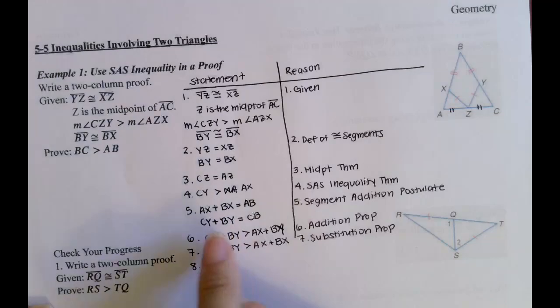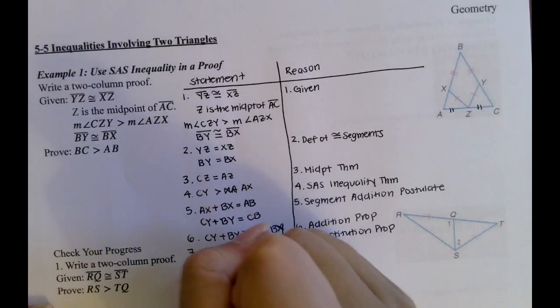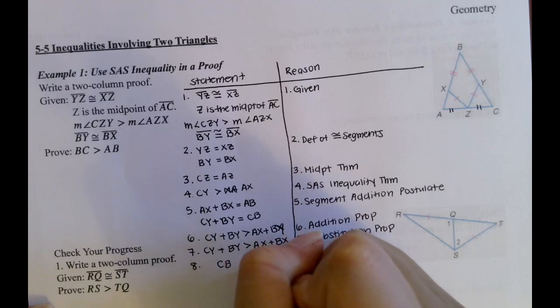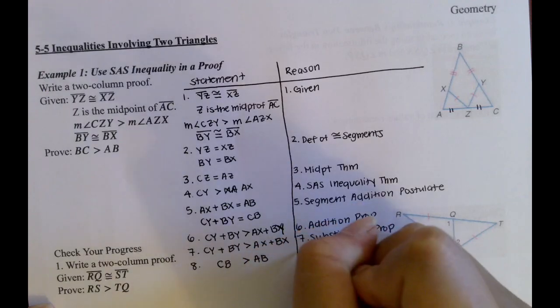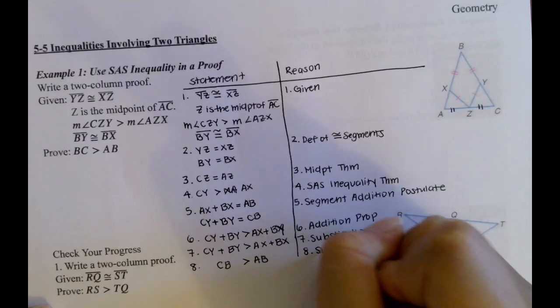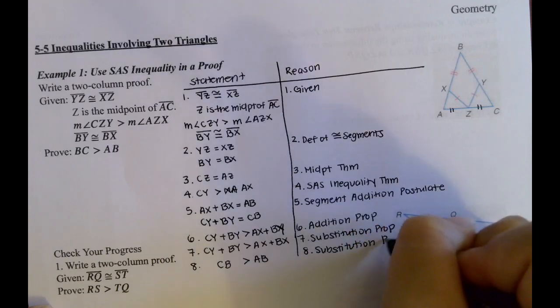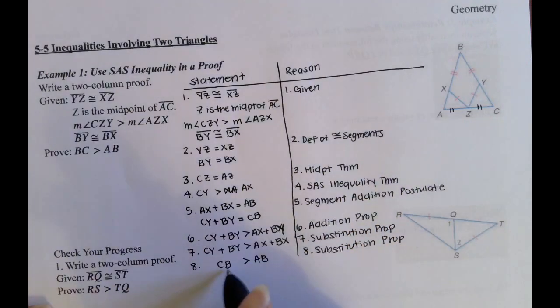And then now, CY plus BY is CB, and AX plus BX is AB, so I can substitute it in. This is also the substitution property. Another way to say CB is BC, but it's the same thing.